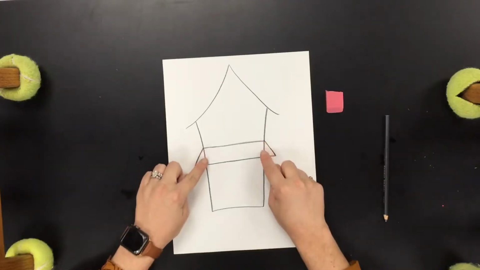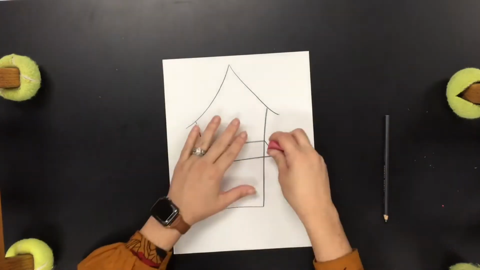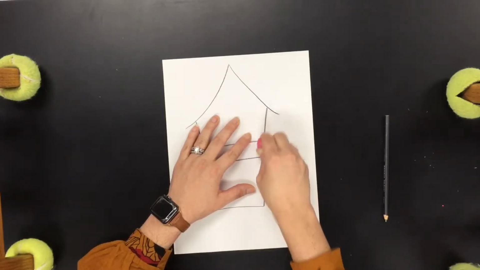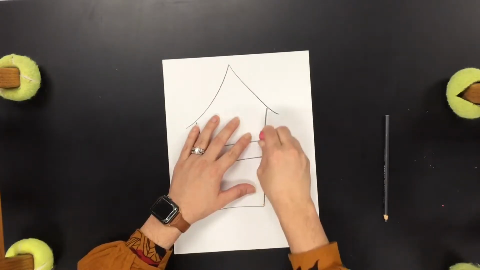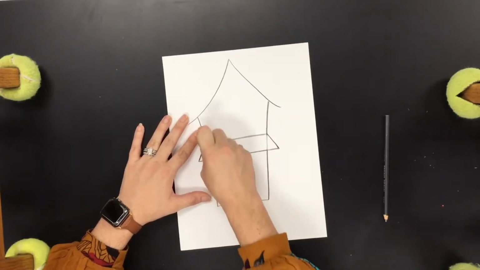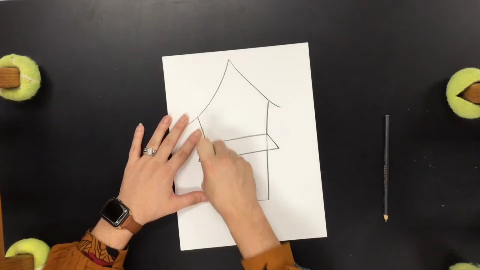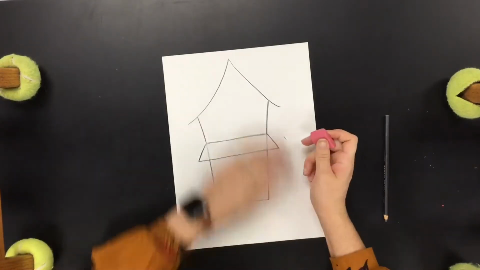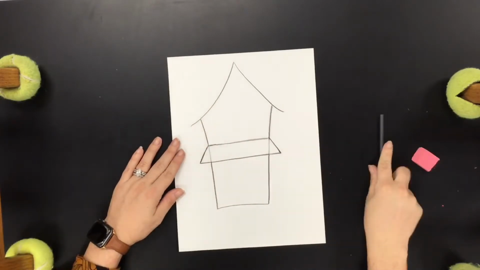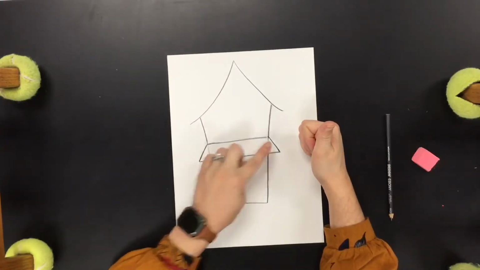And then I want to erase the lines of my house that are inside of my roof here. Silent thumbs up when you've erased the inside lines.